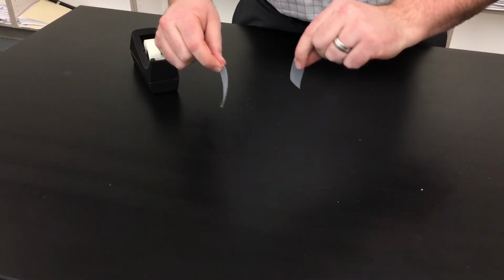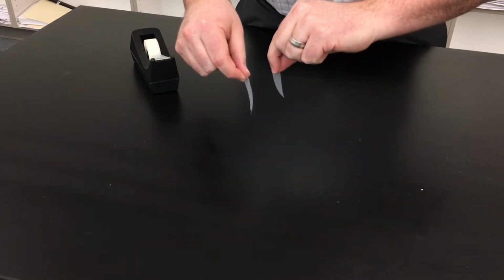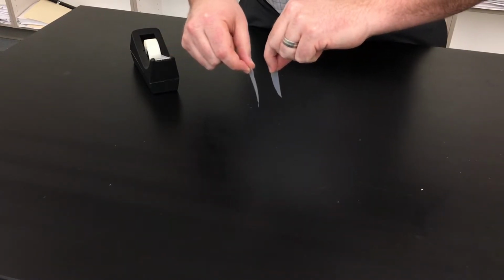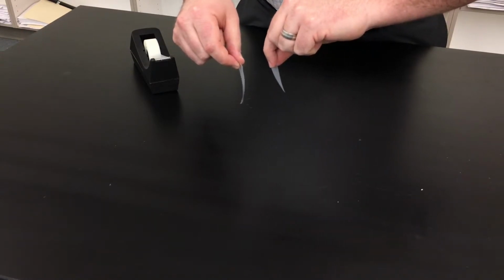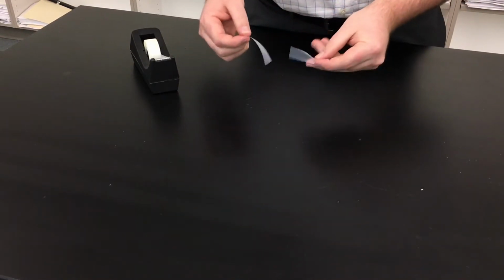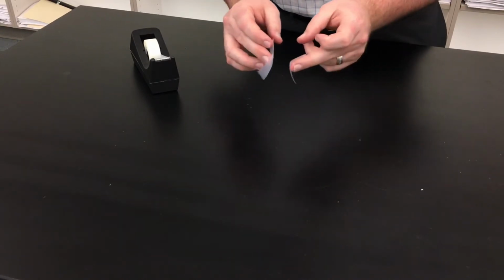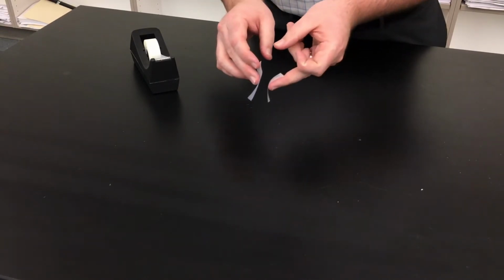When we bring the two ends near each other, we witness this fascinating effect. They're attracted to each other. What would cause these two ordinary pieces of tape to now be so attracted to each other? Well, let's take a look at what the electrons and protons, or what we'll call charges, are actually doing.